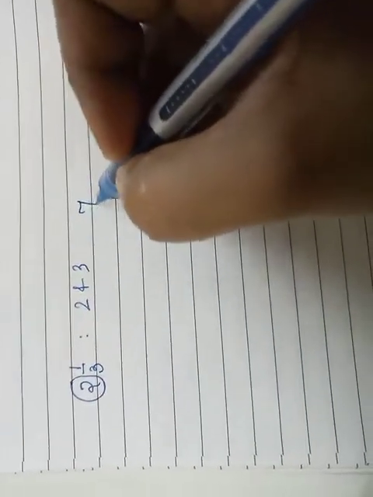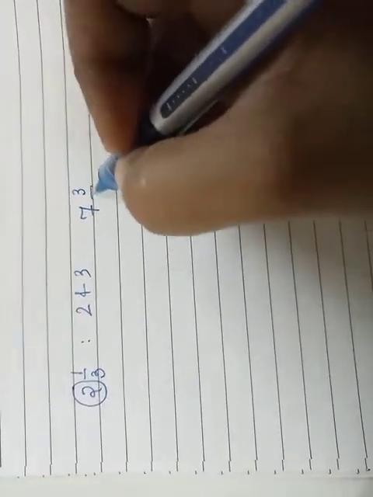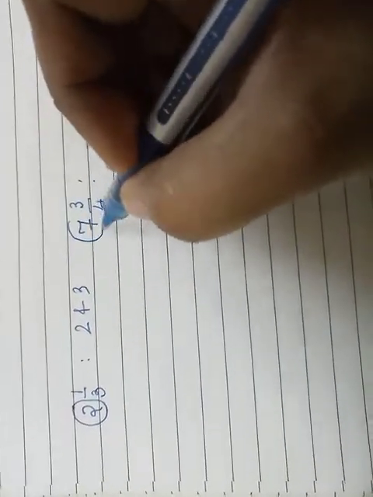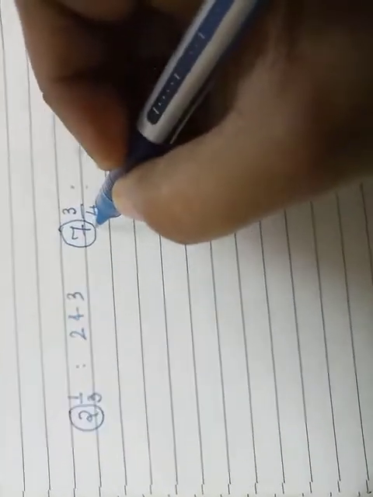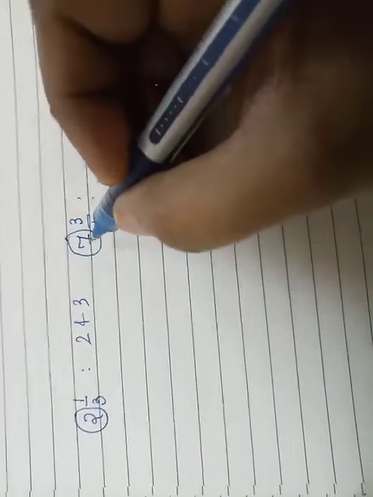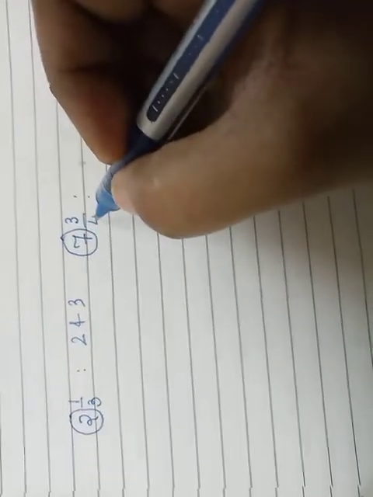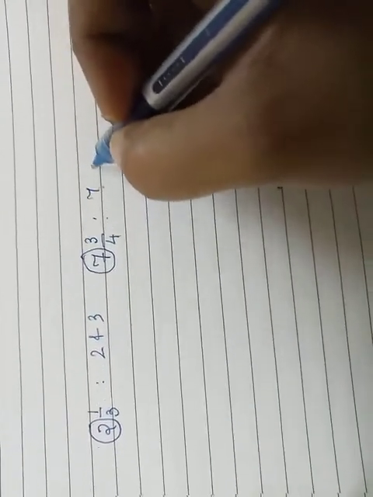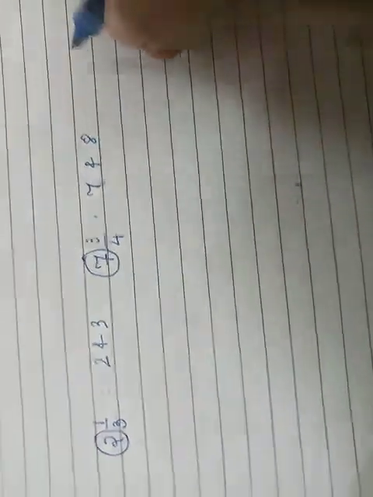If I say 7 whole 3 by 4, then where will it lie, children? As it has 7 whole parts, it is greater than 7 and less than 8, because 3 by 4 part is more. So it lies between 7 and 8.